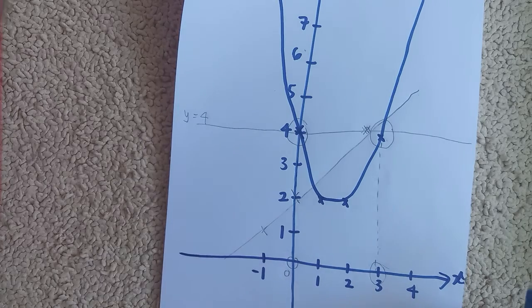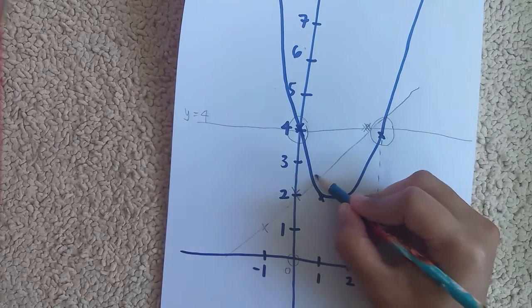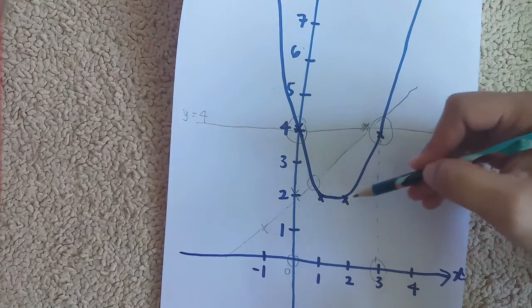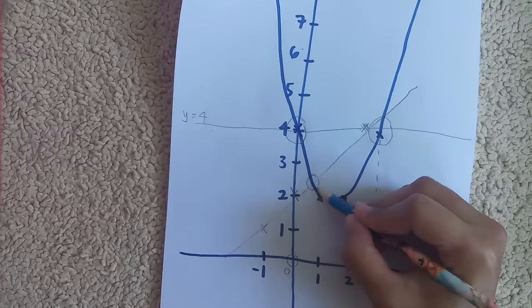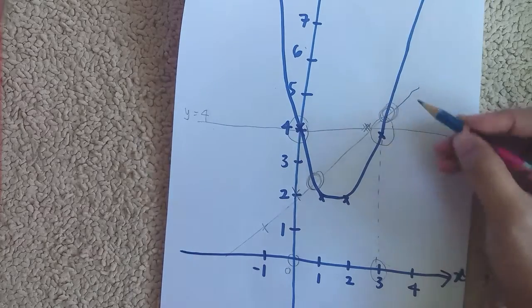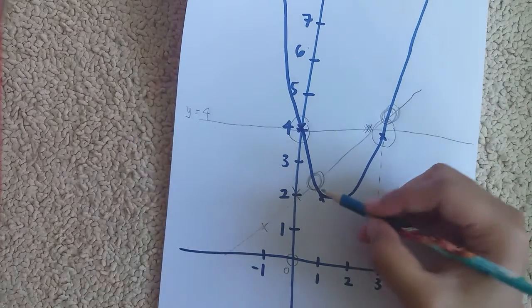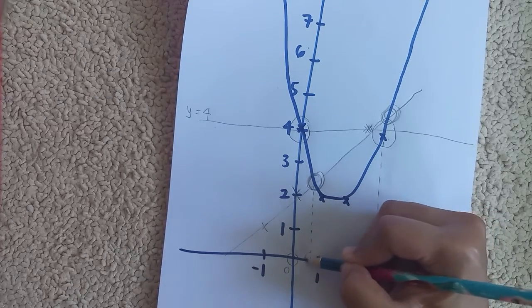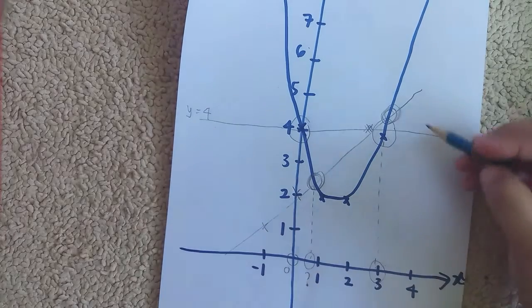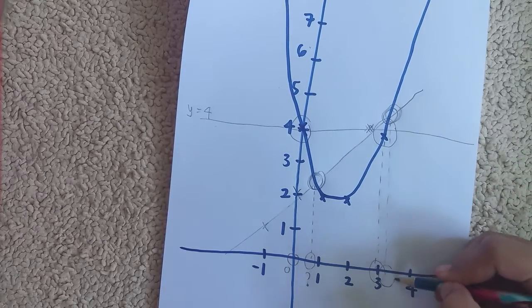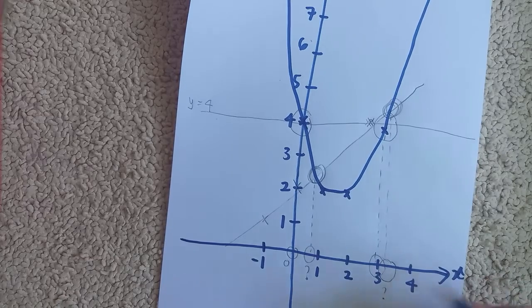The question asks us to solve this equation. So how do we solve? By finding the point of intersection between the line and the curve. This is the first answer, and this is the second answer. So how do we find the answer? You take your ruler, you go down, and then you read the corresponding value here. Do the same for the other one. So you will get 2 values.